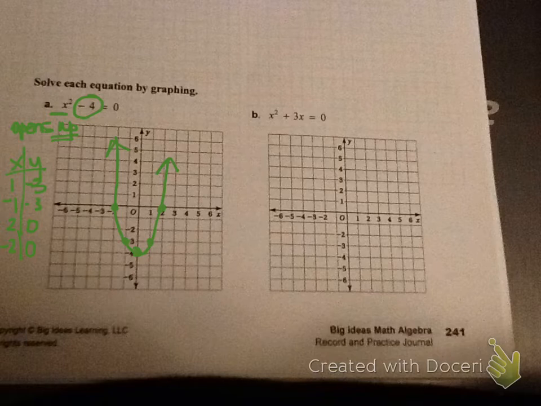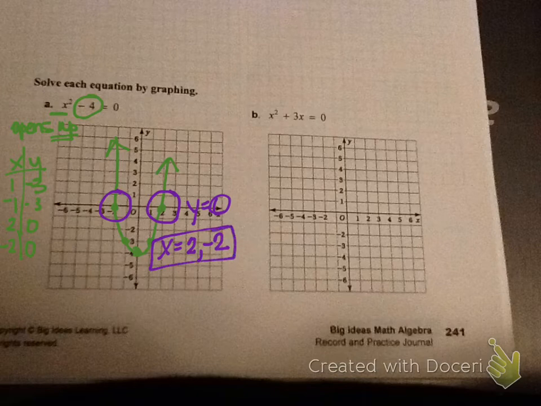Now, when we're solving these equations, we are looking for what does x equal as it crosses the x-axis. So I'm looking for, these are called the zeros because they're when y equals 0. So the zeros are at x equals 2 and -2 would be my solutions.